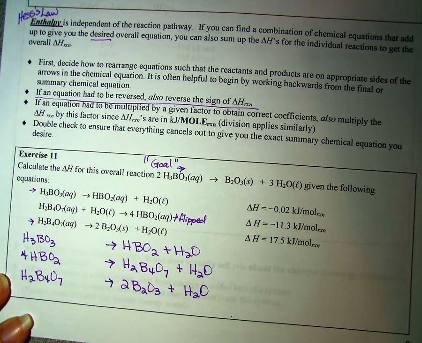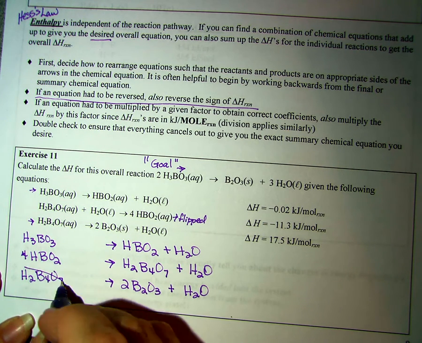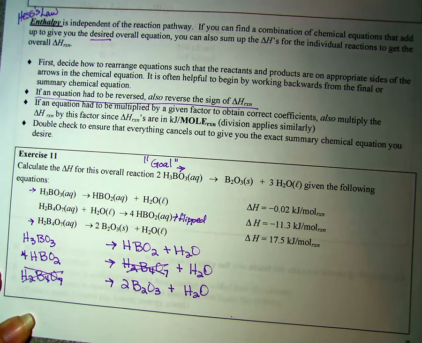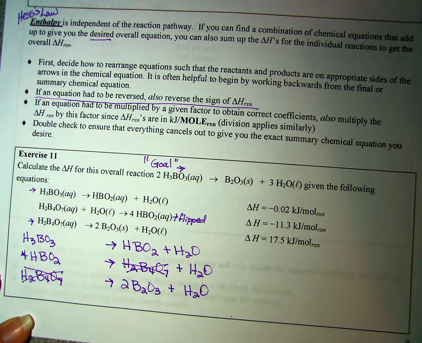Okay, so now we've got to look at, okay, well, we've got these equations. Here's that H2B4O7 that I can cancel out. I can get rid of that automatically because it's on opposite sides of the equation. Now, I've got my H3BO3 where I want it. I've got my B2O3 where I want it. But I've got to get rid of this HBO2.